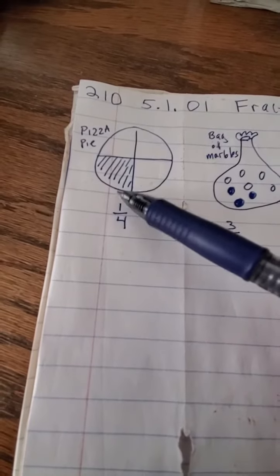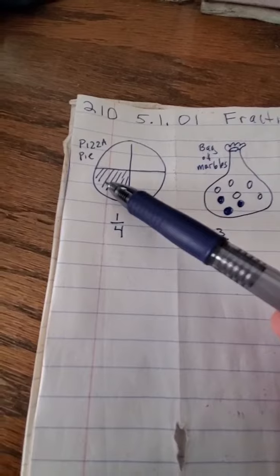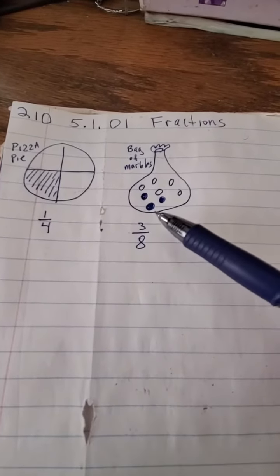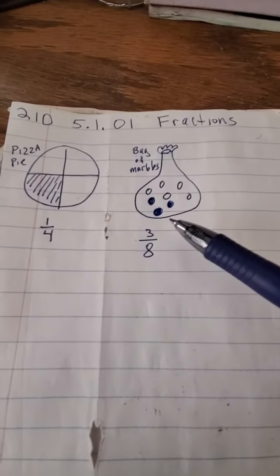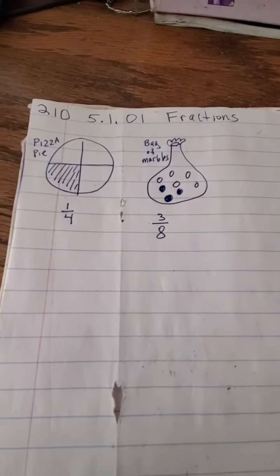Now it's not exactly the same. This is 1/4. This slice here is 1/4 of the total area of the pie. That's kind of how we're looking at it. Whereas here it's 3/8 of the marbles. But either way, that's 1/4 and that's 3/8. They're different ways of perceiving it, but it's still the same thing.